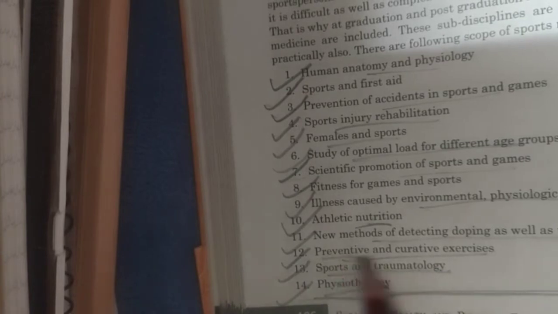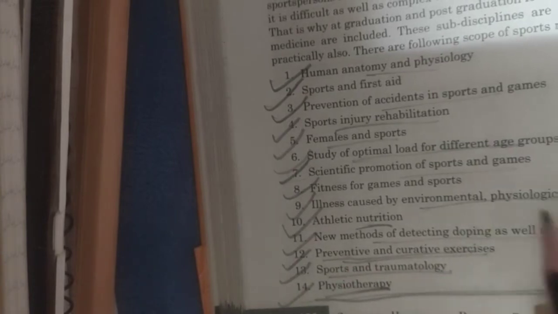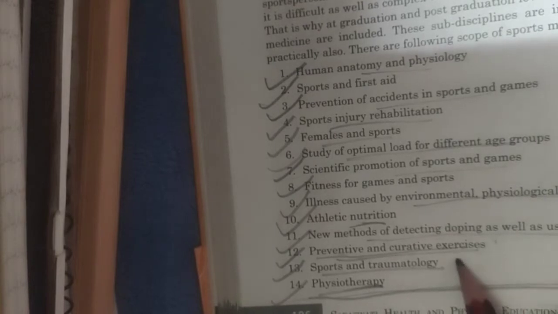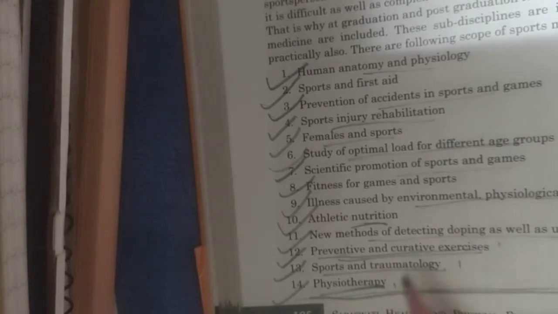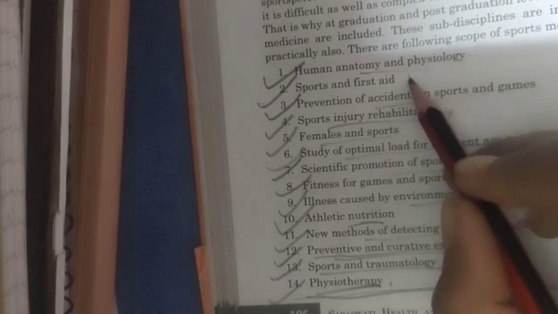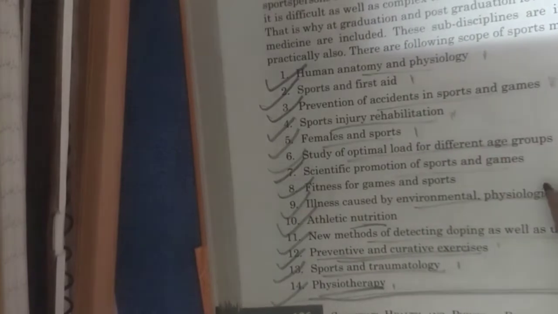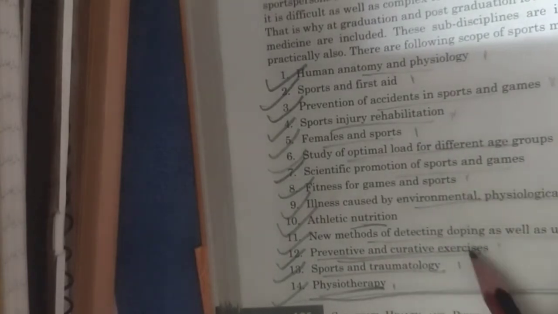So preventive and curative exercises, so that is prevention, then traumatology, physiotherapy, rehabilitation, first aid, anatomy and physiology, prevention of accidents, fitness and sports, and nutrition. At least you can remember these 6, 7 easily.